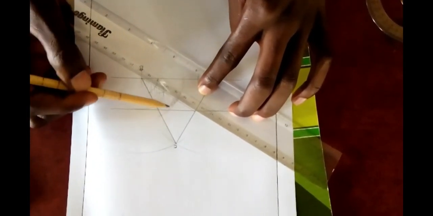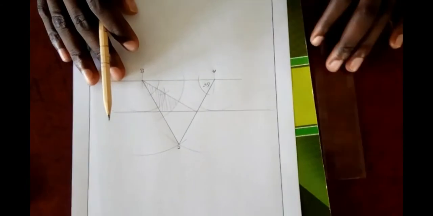So you can shade this region, that is the one that they are. Okay.